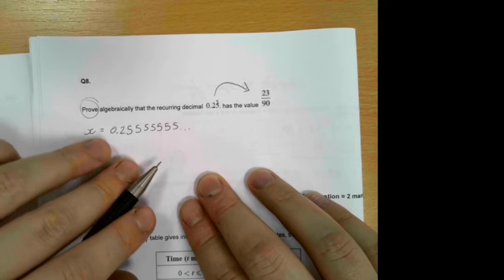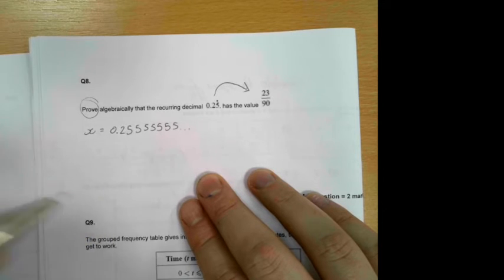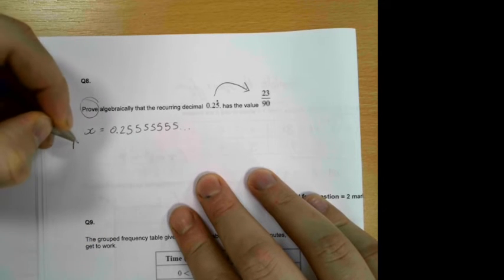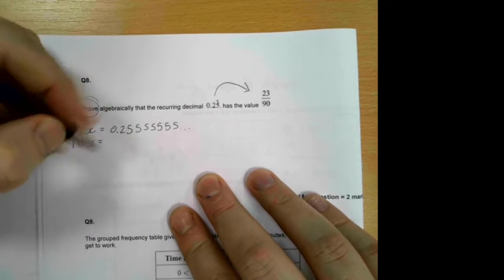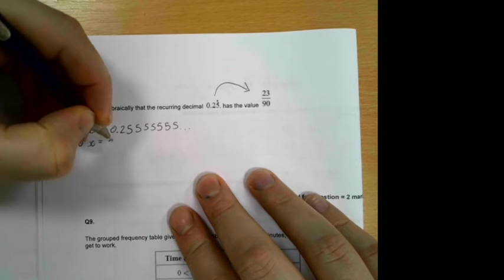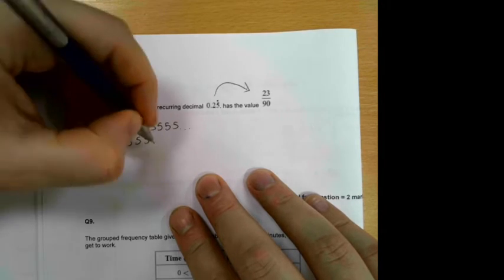If there were 2 digits recurring, then I'd multiply it by 100, 3 digits, 1,000, etc. But 1 digit you multiply by 10, and we'll see why. So if I multiply this by 10, try and keep everything lined up, so keep your decimal point lined up too, and we're going to get 2 point... What's it going to be?